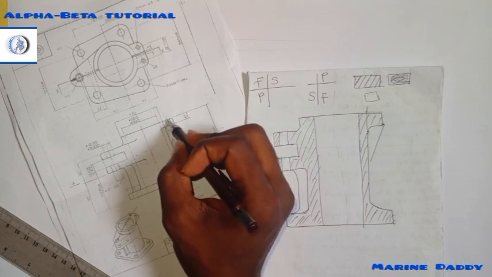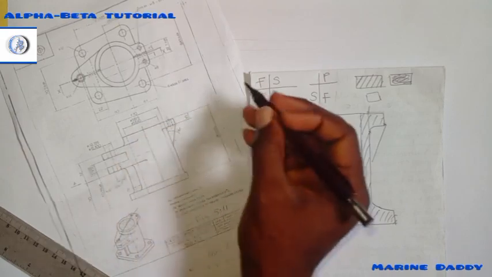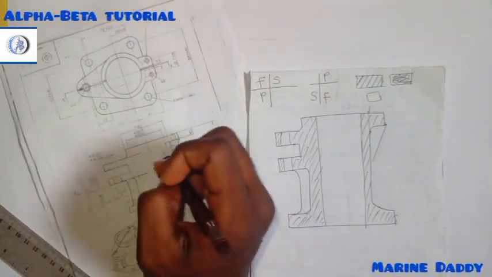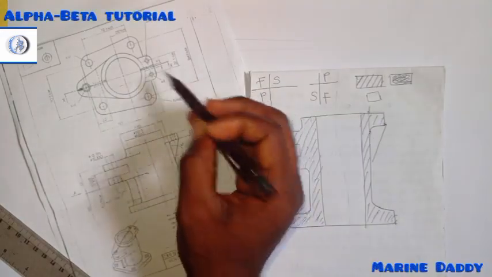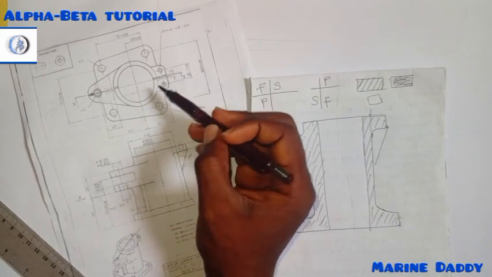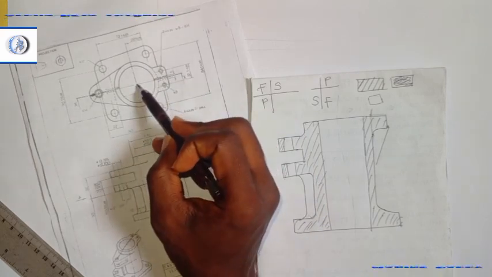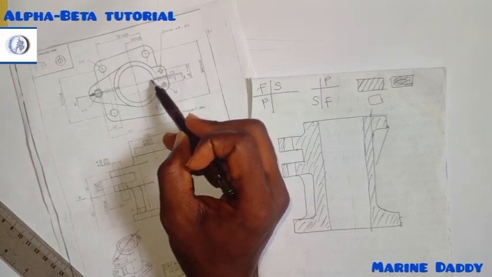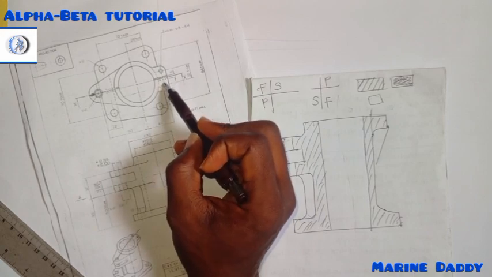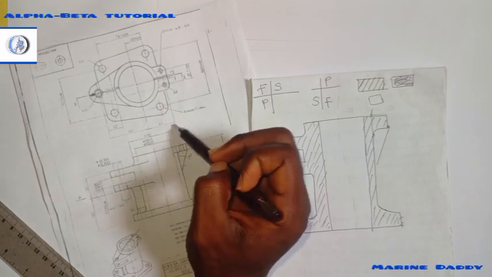Now, to look for this, we can analyze both this view and this view. From this view, they told us that from the center of this circle to the center of this circle here, these small circles, it is 44.